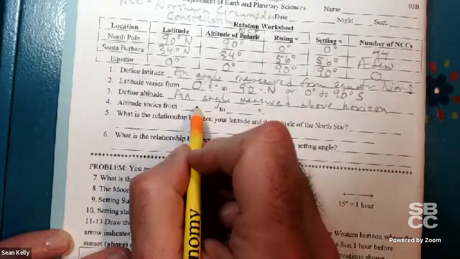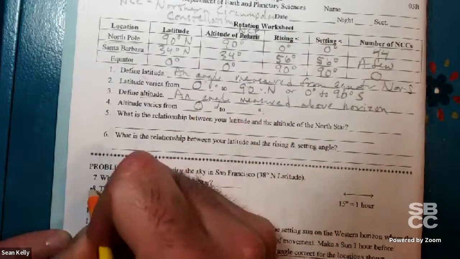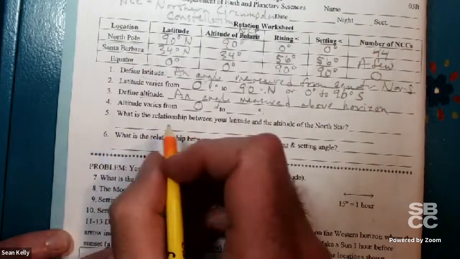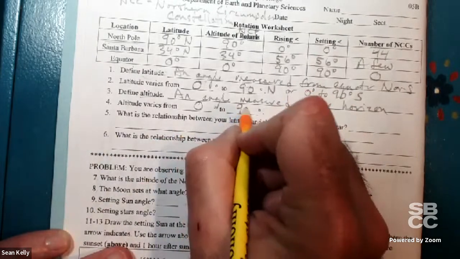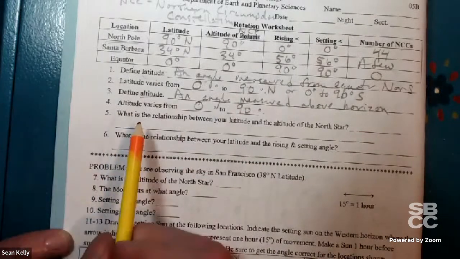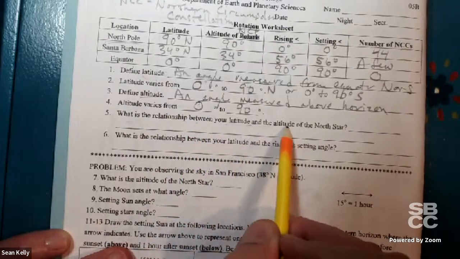If you're on the horizon, what's the number? So 0, and the highest number you can get to is what? 90 degrees, okay? The biggest number is 90 degrees. Okay, so what is the relationship between your latitude and the altitude of that?